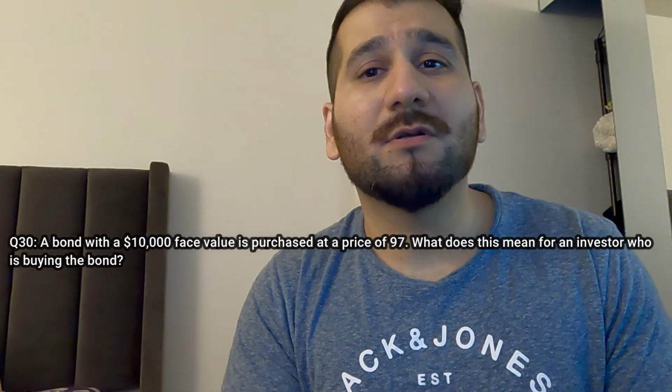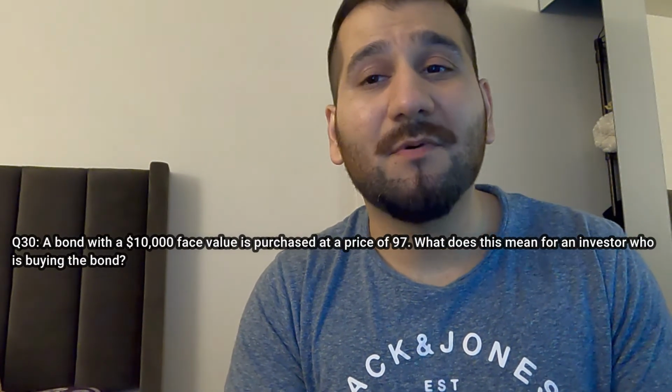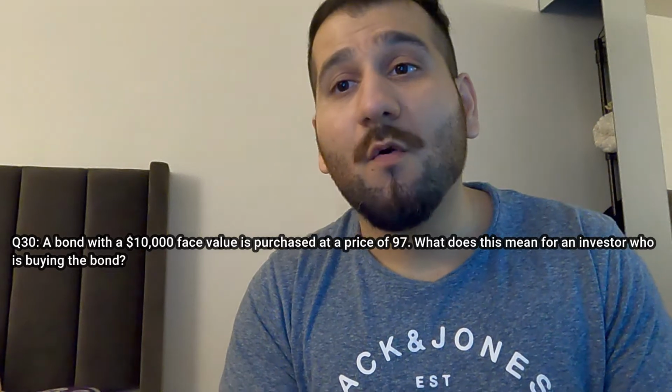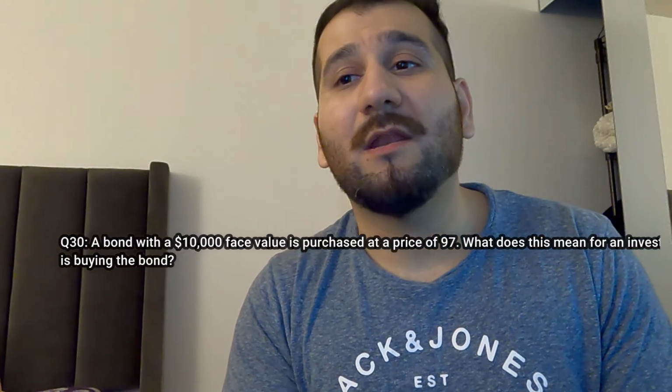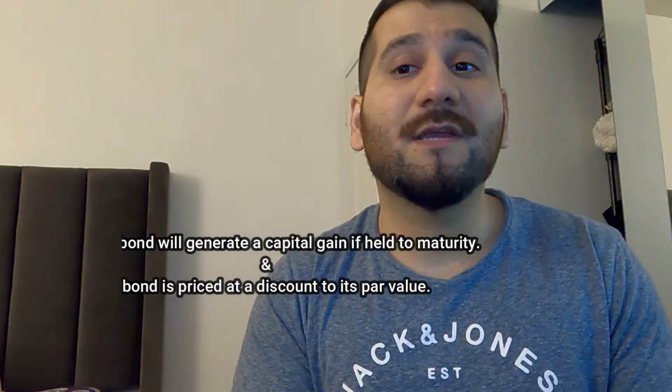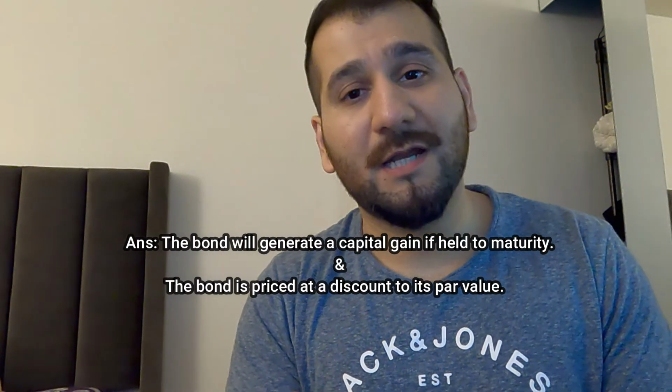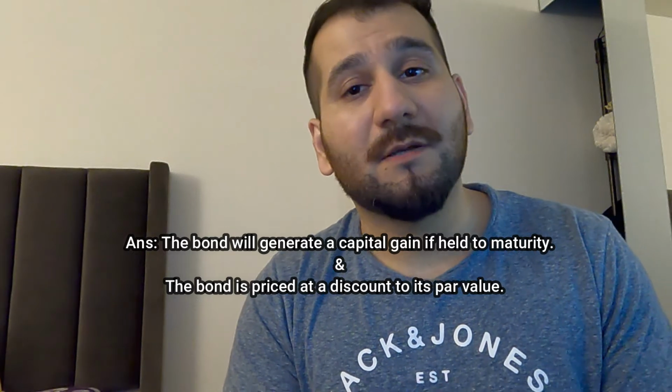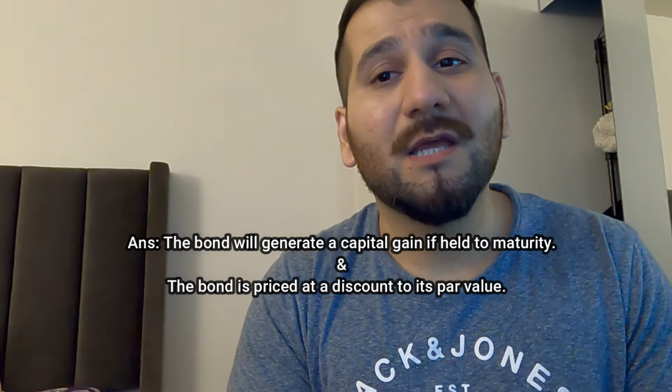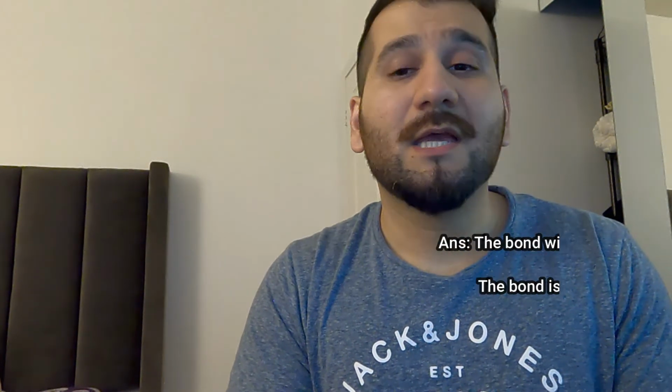Question number 30, a situational question. A bond with $10,000 face value is purchased at a price of 97. What does this mean for an investor who is buying the bond? The correct answer is the bond will generate a capital gain if held to maturity, and the bond is priced at a discount to its par value. This answer is also available in chapter number 6, fixed income securities, features and types.